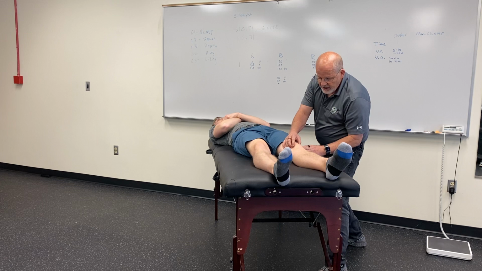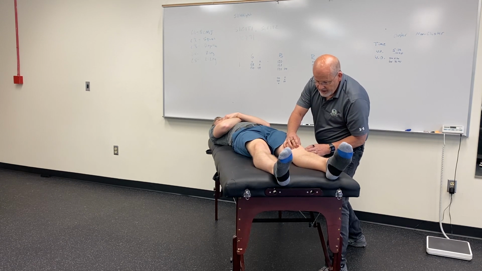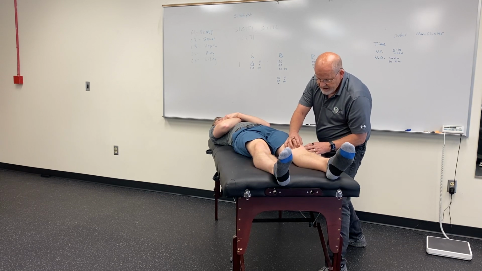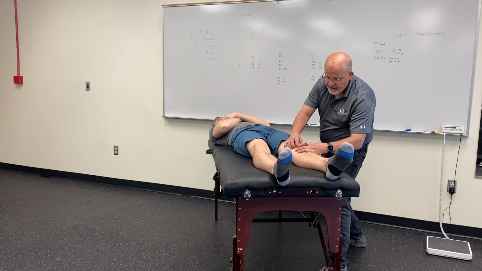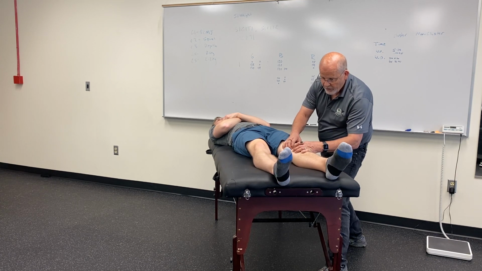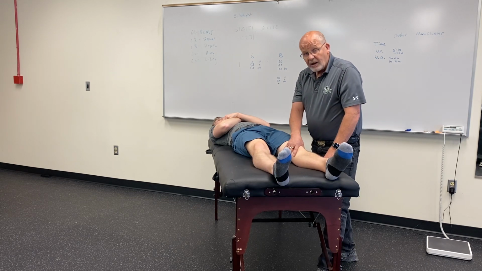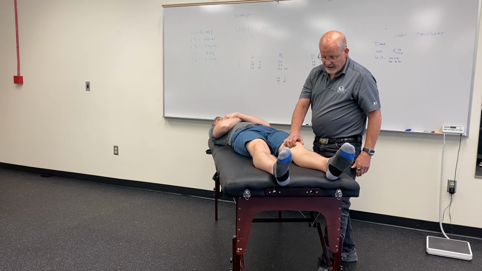Localized effusion, you can push edema back and forth under the distal end of the patella. This is just fat pad on him, relaxed. You can tell the difference, but it'll float back and forth. Another one is if there's generalized edema, there'll be so much that the patella will float a little bit.